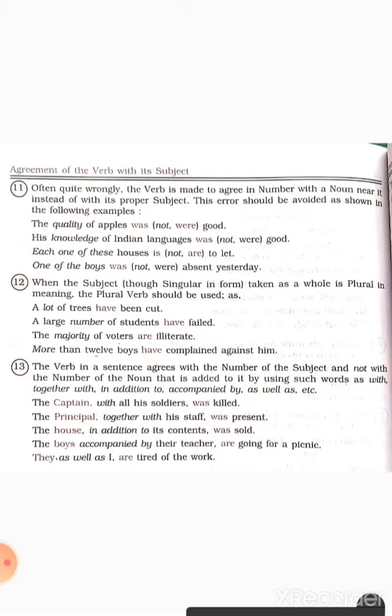Next, last sentence. They as well as I are tired of the work. So, they as well as I. So, they are tired of the work. It is the actual sentence. They is plural in number, so the verb will also be plural, as the sentence is joined with "as well as."